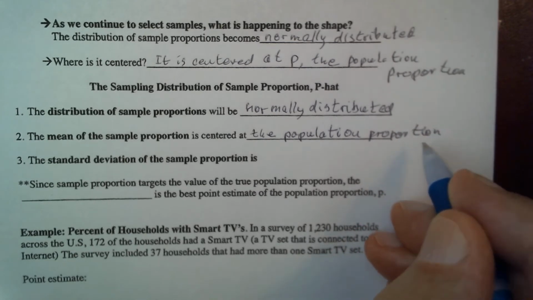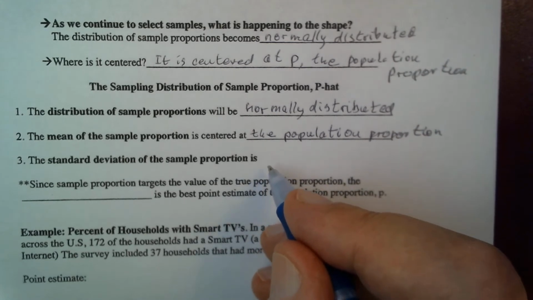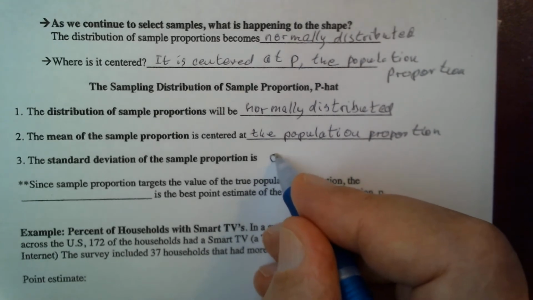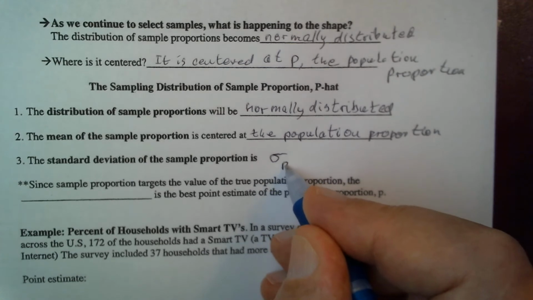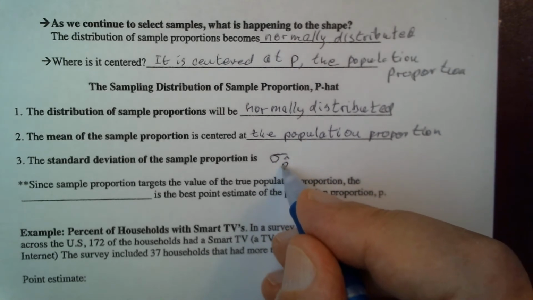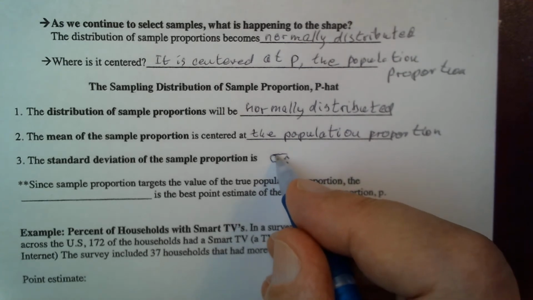And last, the standard deviation of the sample proportion is a little different here. So the standard deviation of the sample proportion has a subscript p hat with a sigma.